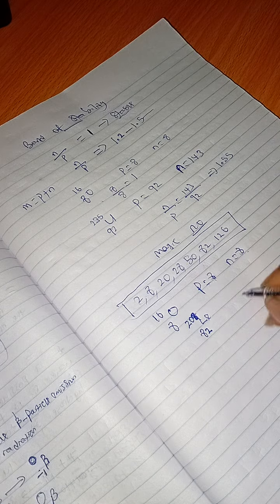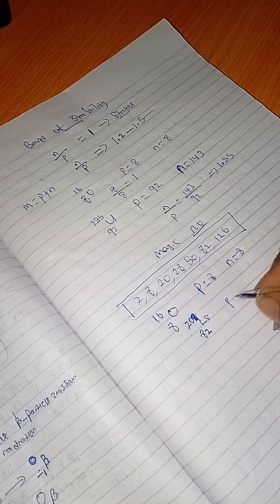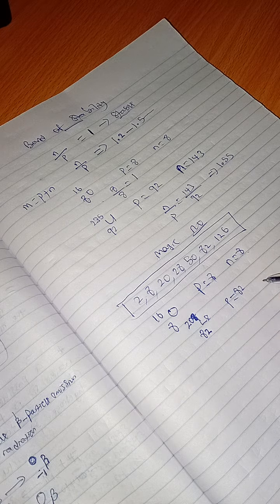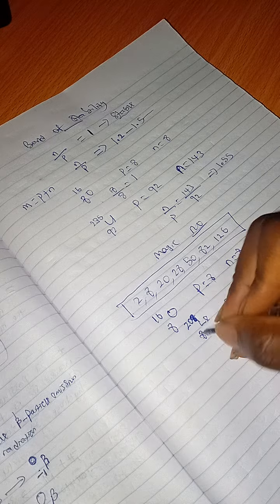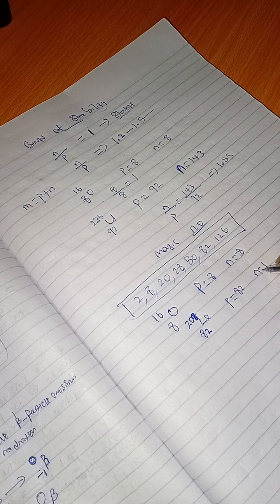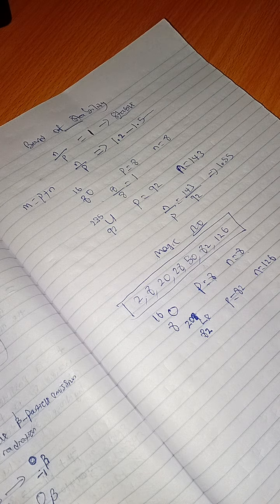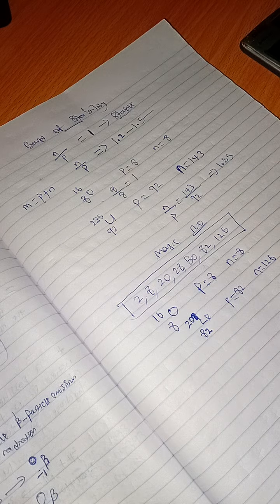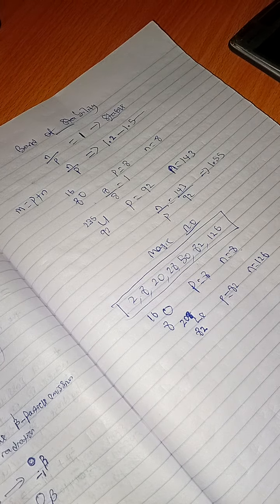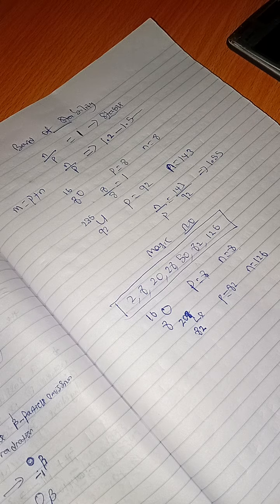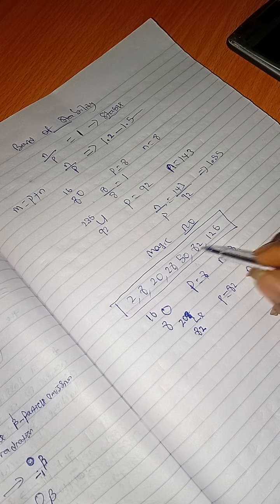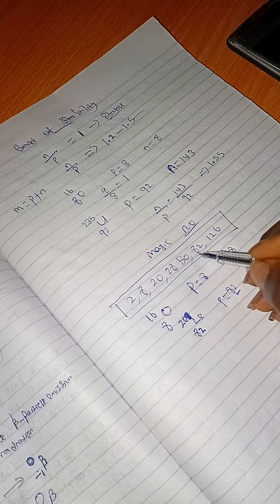Sorry for that. So the proton number of lead is 82. Why the neutron? That's 208 minus 82, mass minus proton, that is 126. So lead is very stable. Lead is also stable. Are we together? Lead is stable because it has two magic numbers, 82 and 126.